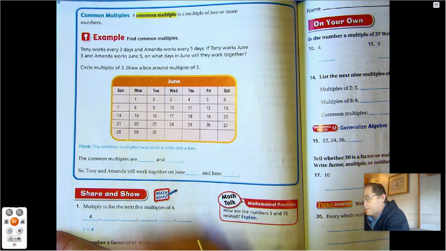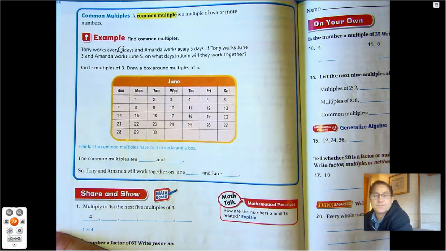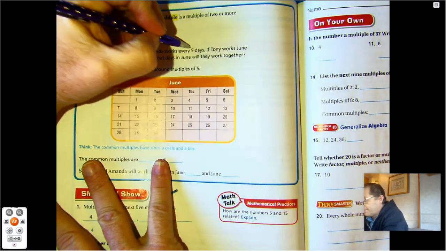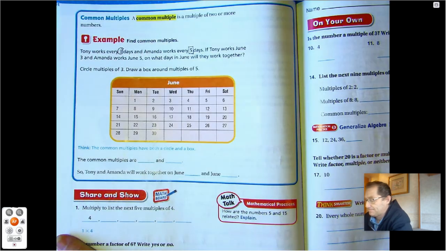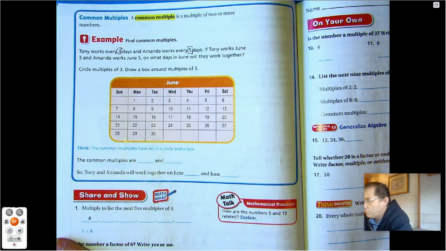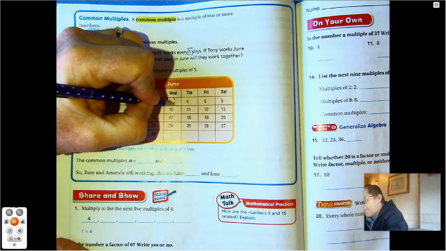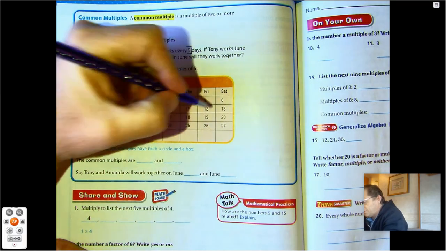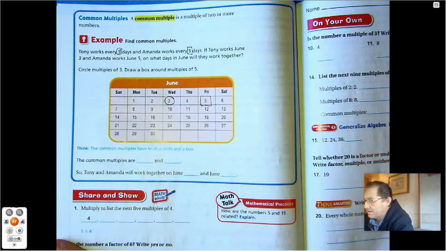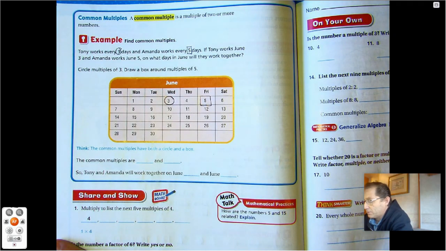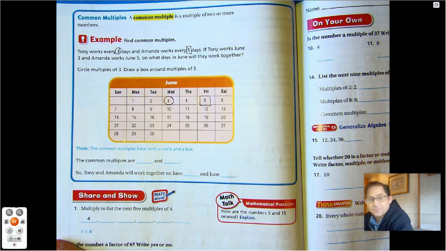It says Tony works every 3 days, and Amanda works every 5 days. If Tony works June 3rd and Amanda works June 5th, on what days in June will they work together? Circle multiples of 3 and draw a box around multiples of 5.